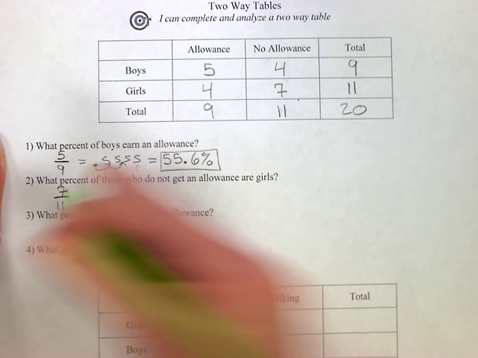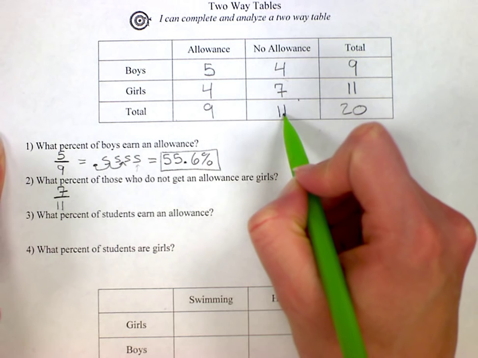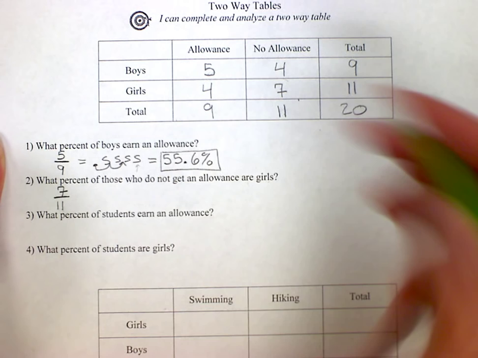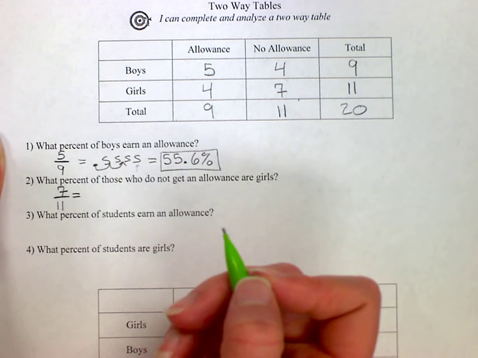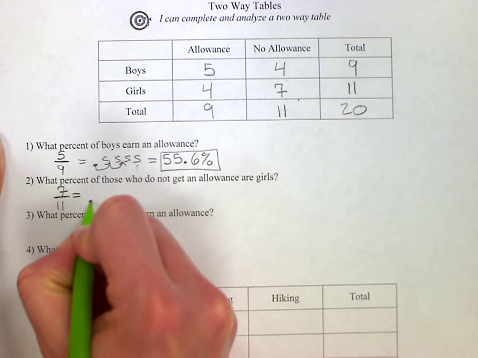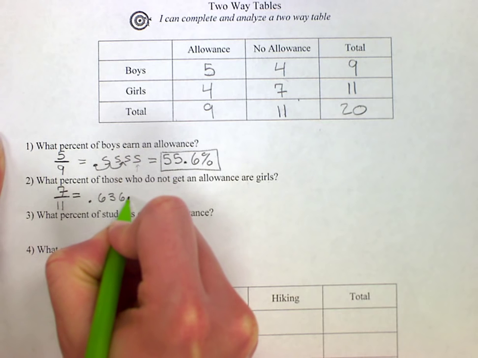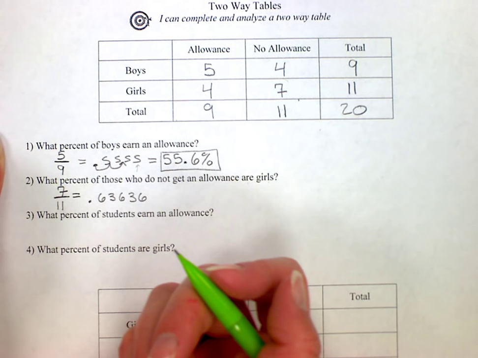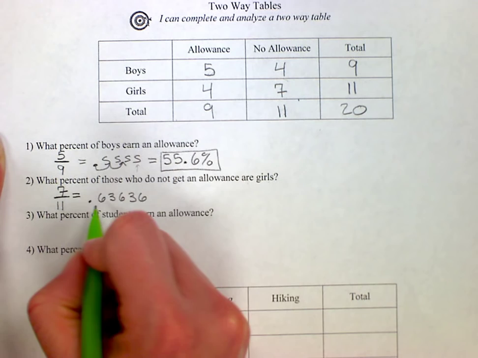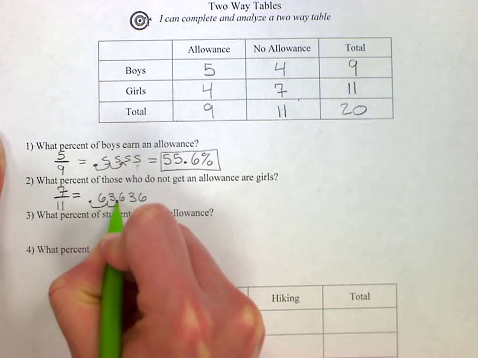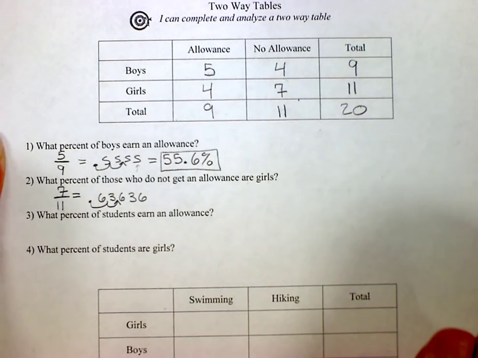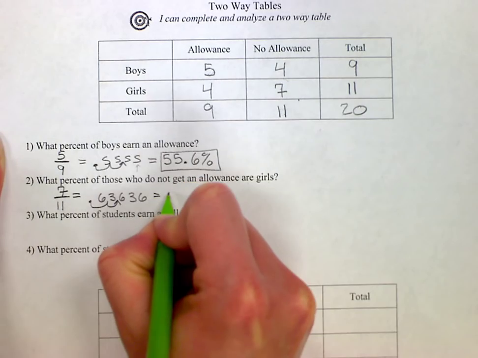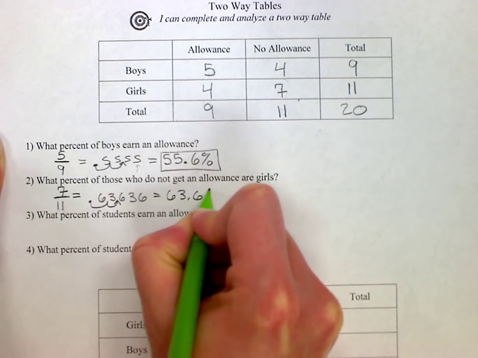So girls that don't get an allowance over those who do not get an allowance. So then we divide, and we'll get 0.63636. And that will go on. But we really only need that far, because when we move the decimal place 2 to the right, we're going to get 63.6%.